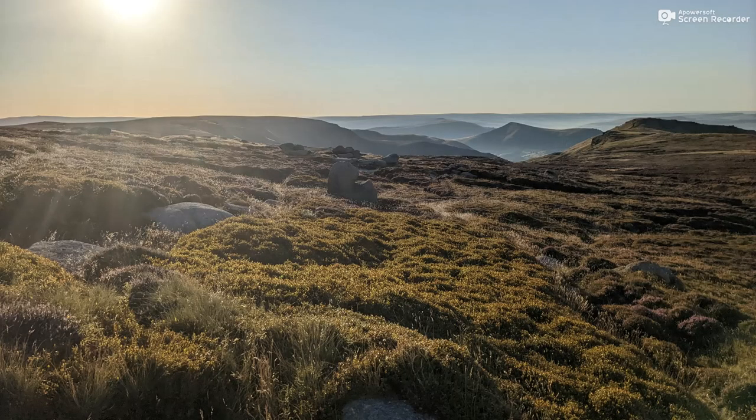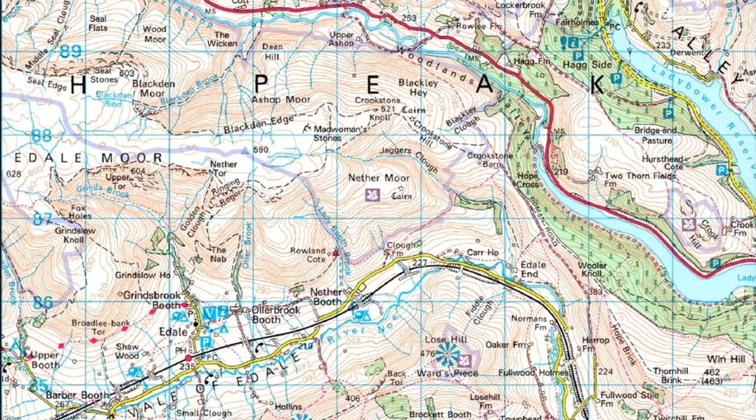We've got a beautiful Peak District morning for this week's task. I simply want to know what the features are that I've circled. So 3 summits circled there. We're using the Ordnance Survey 1 to 50,000 for this task.